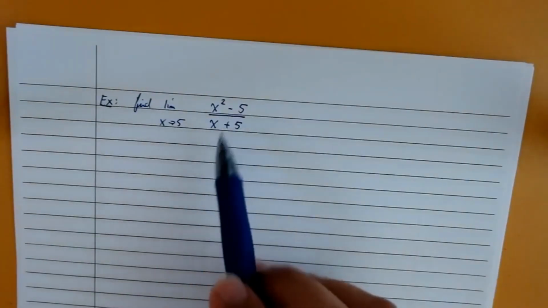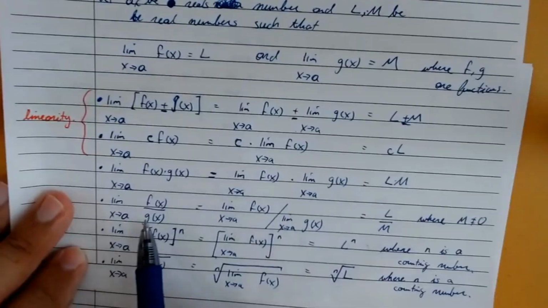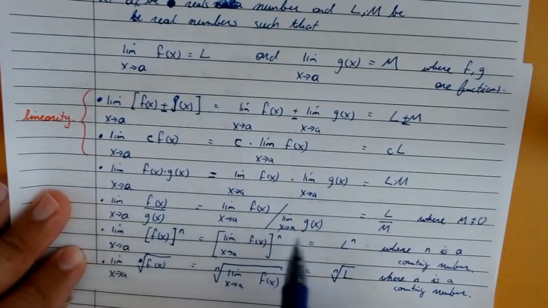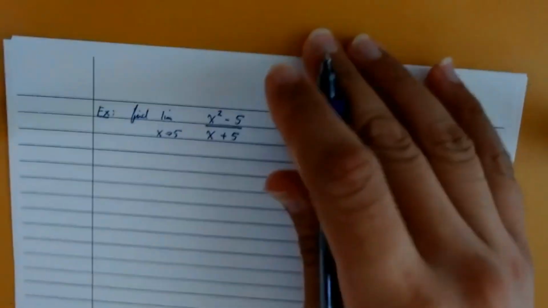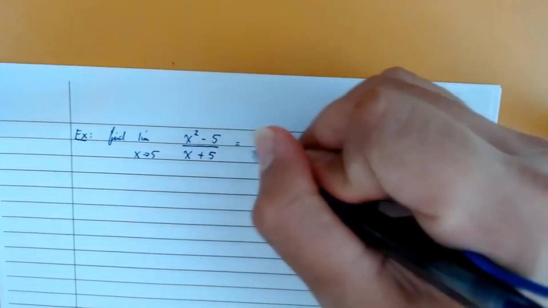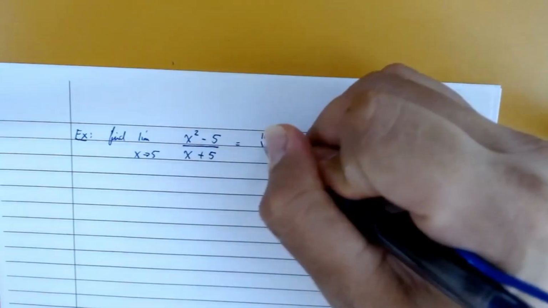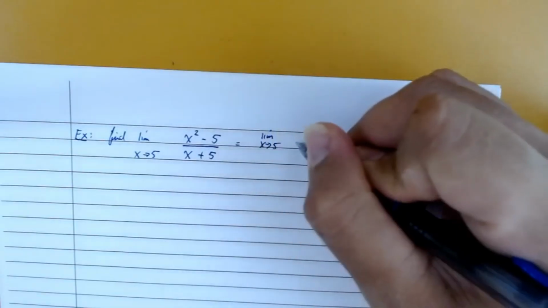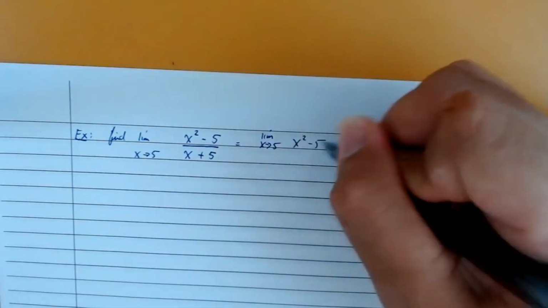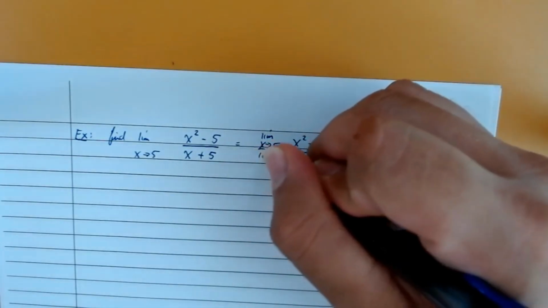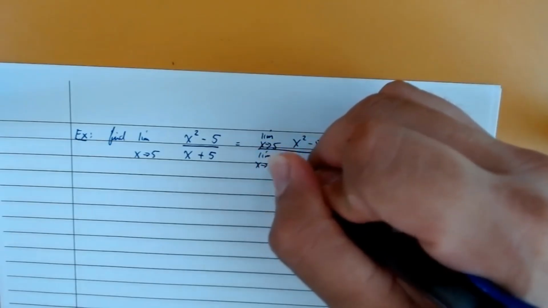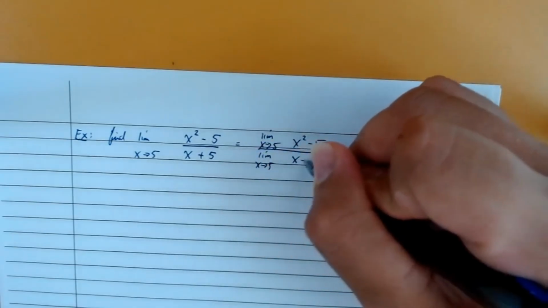We have the limit of a fraction. Okay, well, that's going to be the limit of the top divided by the limit of the bottom. So let's give that a try. That equals the limit as x approaches 5 of the top over the limit as x approaches 5 of the bottom.